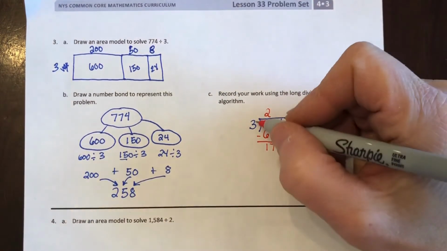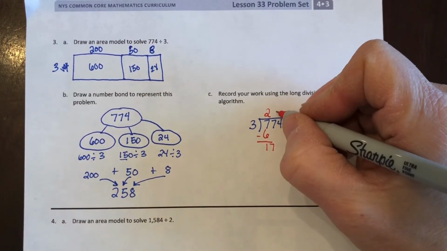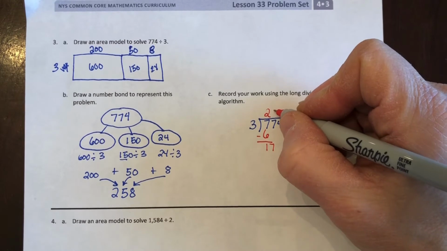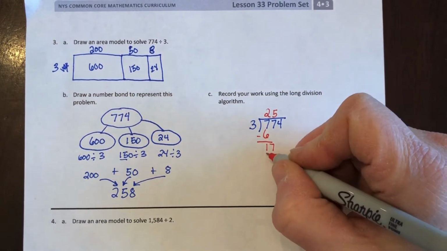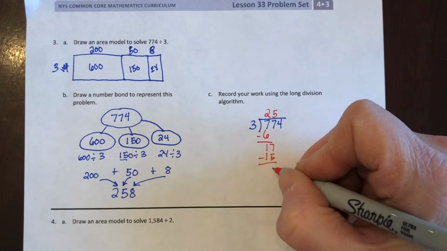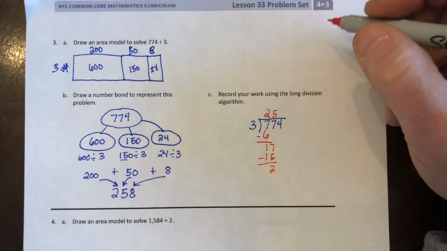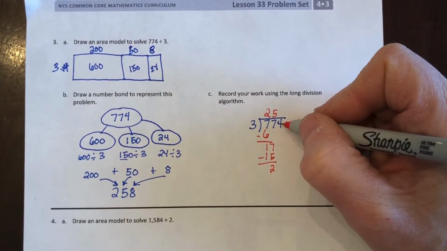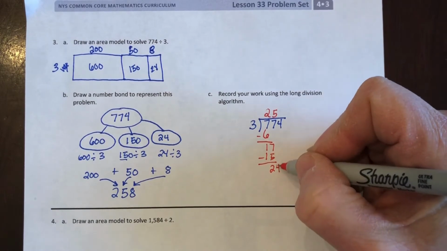Yeah, it fits into it. Let's see here. 5 times, right? Yeah. 5 times 3 is 15. I subtract, I get 2. Okay. Then I've got 4. Let me bring down this 4 here. 24. Hey, that looks familiar, right?